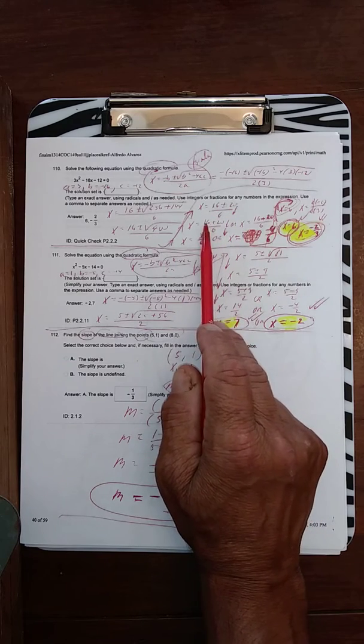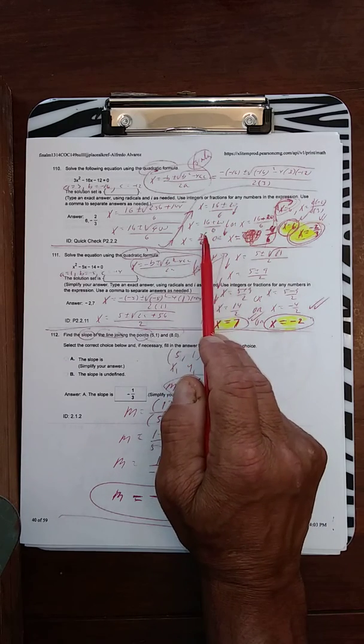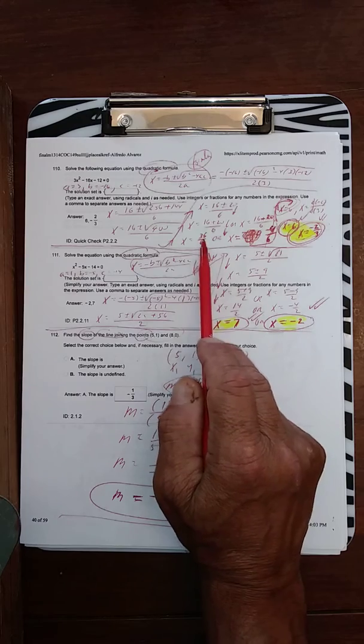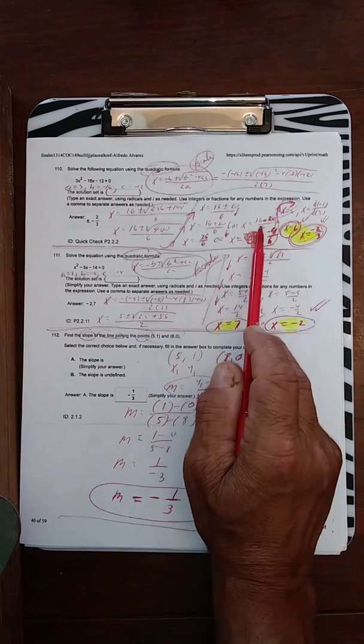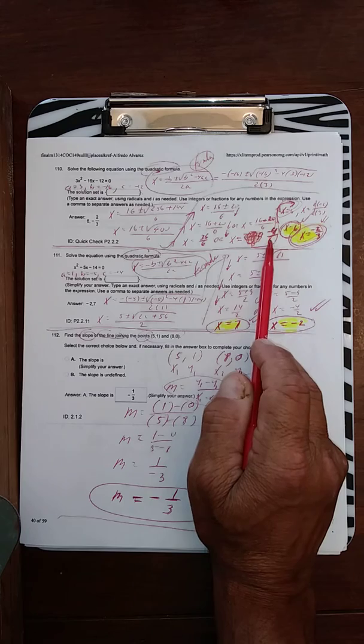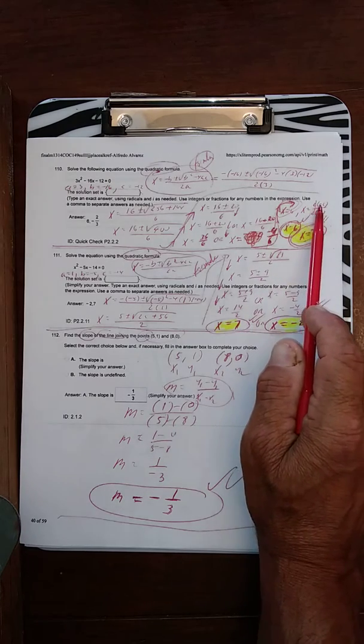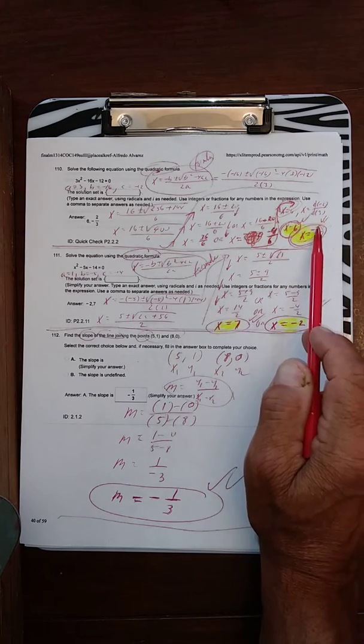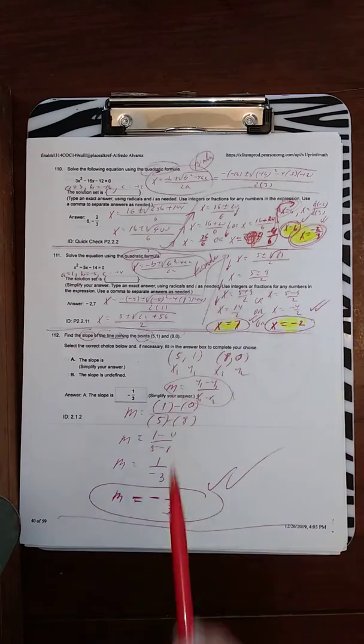So we're going to have 16 plus 20, and it's going to give you 36 over 6. Divide those two numbers, it's going to give you 6, and then it's going to be 16 minus 20. It's going to be -4, and -4 is the same thing as 2 times -2, 2 times 3, so that's going to be 2/3. So 6 and -2/3.